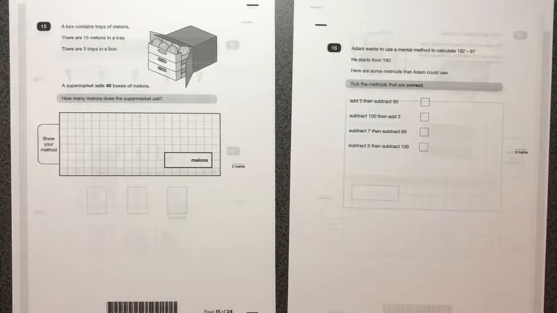Question 15. A box contains trays of melons. There are 15 melons in a tray. There are 3 trays in a box. A supermarket sells 40 boxes of melons. How many melons does the supermarket sell? We're going to first start off by working out how many melons are in one box.